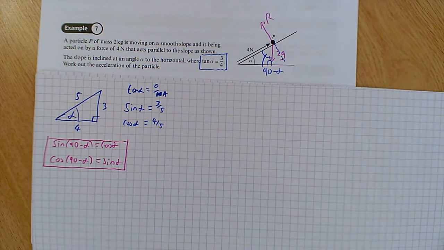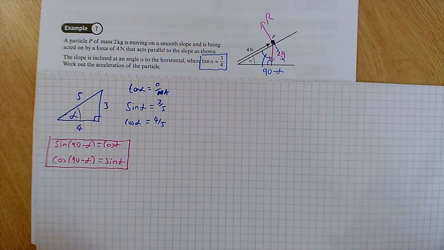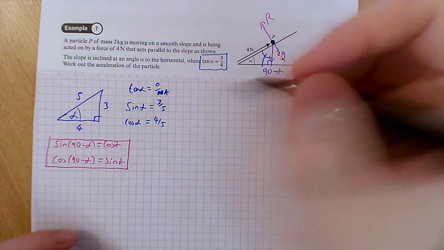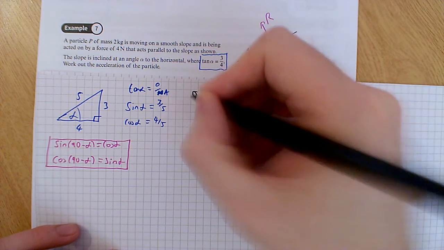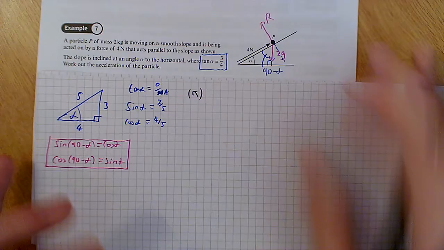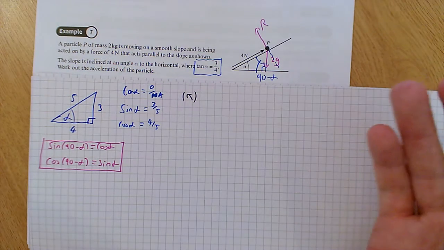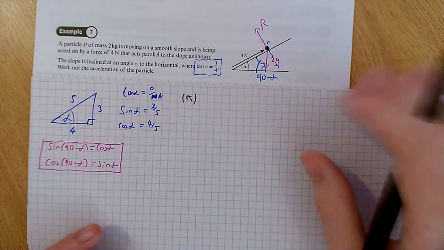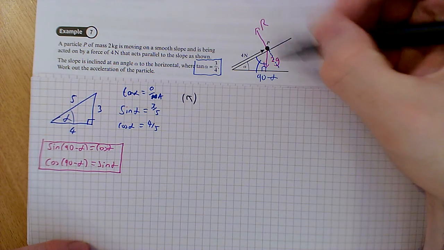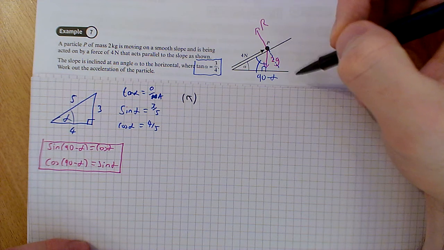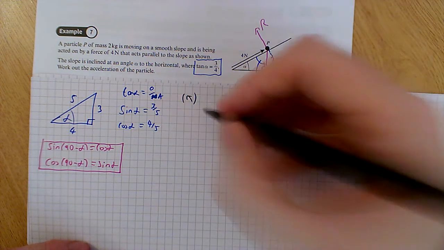So the first thing we're going to do, the question doesn't actually ask us to find the reaction force, R, but I'm going to do it just because it's important for the exercises and going forward in other lessons. So let's firstly look at the reaction, even though the question doesn't require that. So for that reaction, we know it's not taking off, there's no movement in that direction, so the forces have to balance in that perpendicular direction.